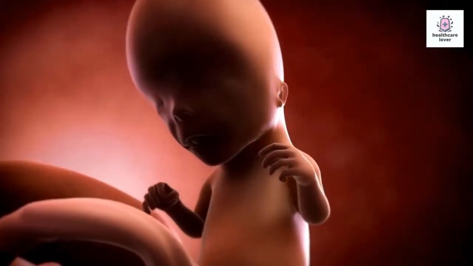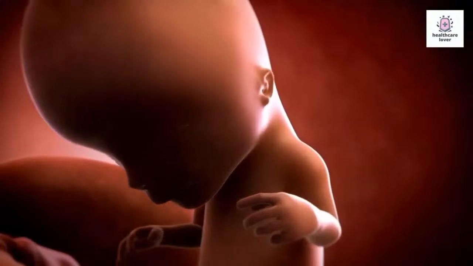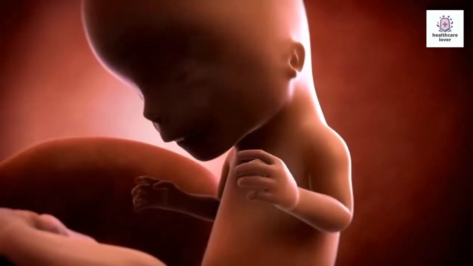Here are some of the other symptoms you may be experiencing: tiredness and difficulty sleeping, swollen or bleeding gums, pain on the side of your belly, headaches, nosebleeds, bloating or constipation, indigestion.